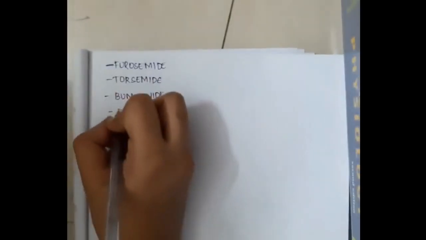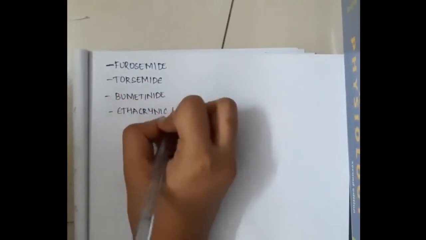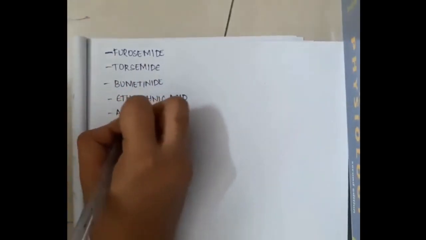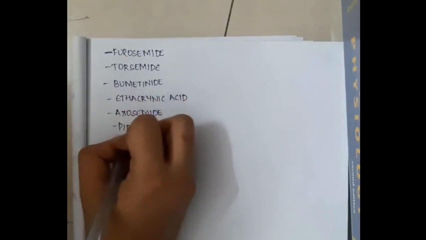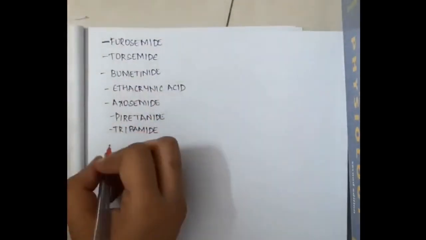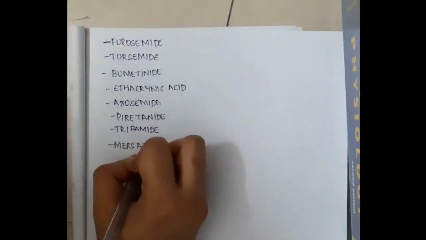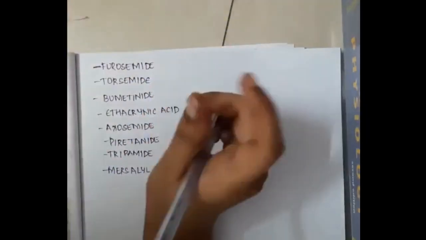Important drugs of loop diuretics include furosemide, torsemide, bumetanide. Then there are drugs like ethacrynic acid, azosemide, piretanide, tripamide, and mersalyl. So all these are the loop diuretics. Important points are very important.